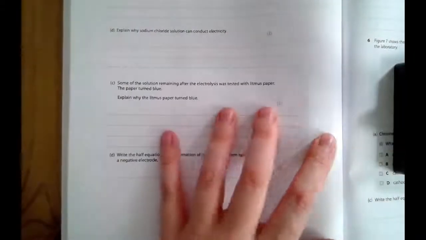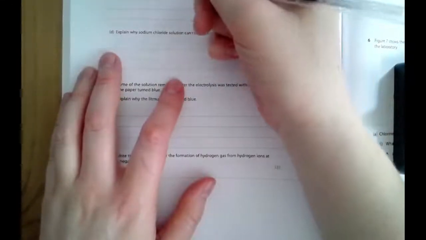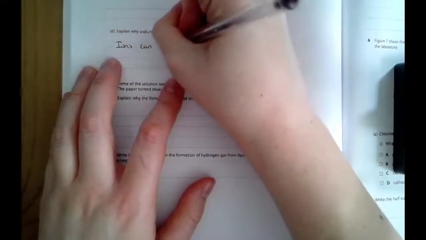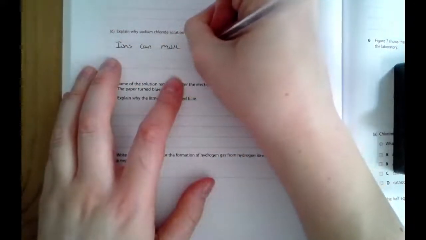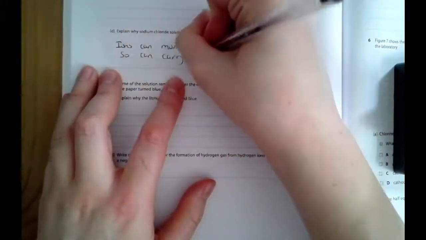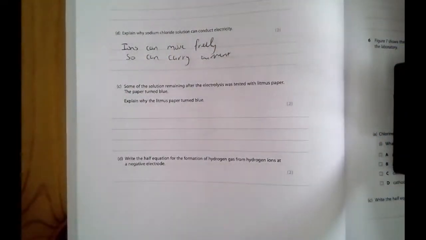So another question here, explain why sodium chloride solution can conduct electricity. You would have to talk specifically about the ions. So you would say that the ions can move freely or are free to move, so can carry currents. Make sure you are mentioning the ions in your answer. Just saying charged particles is not enough.